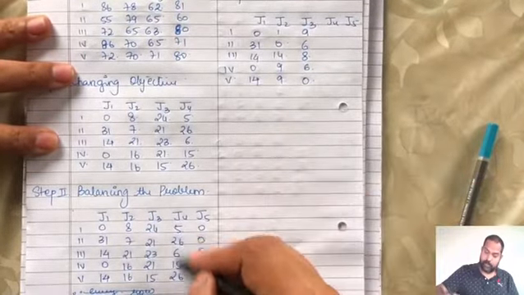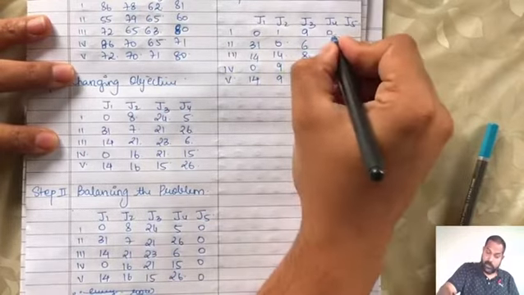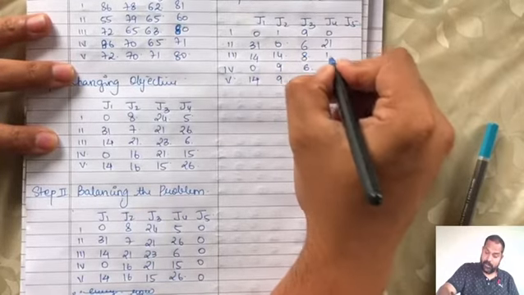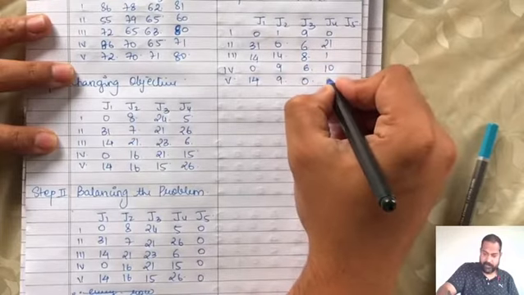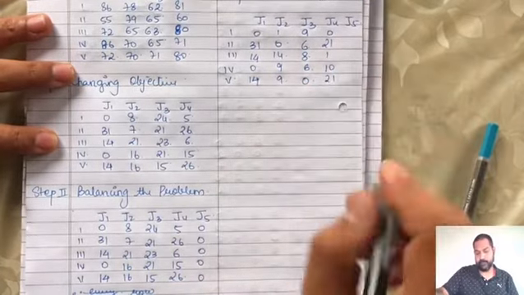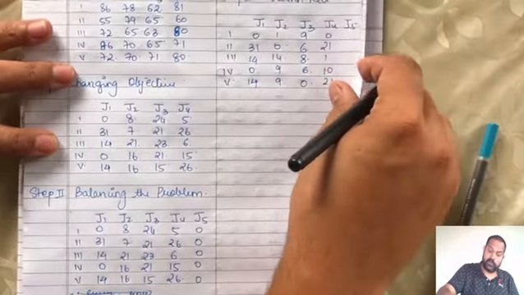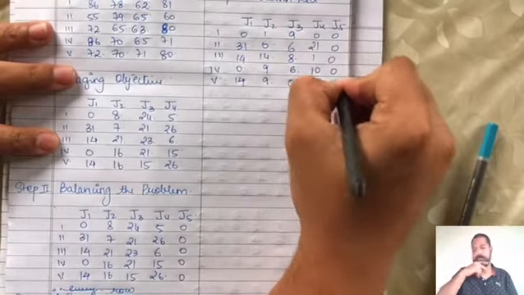Let's come to the next column. 5. 5 minus 5 is 0. 26 minus 5 is 21. 6 minus 5 is 1. 15 minus 5 is 10. And lastly, 26 minus 5 is 21. We come to the last column. Well, it is already full of zeros, so I don't need to worry there. 0, 0, 0, 0 and 0.